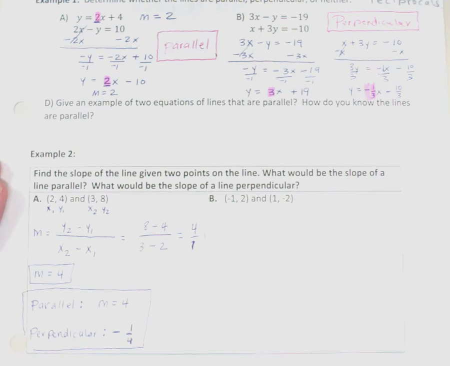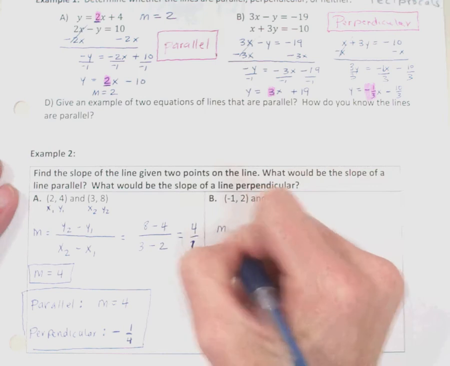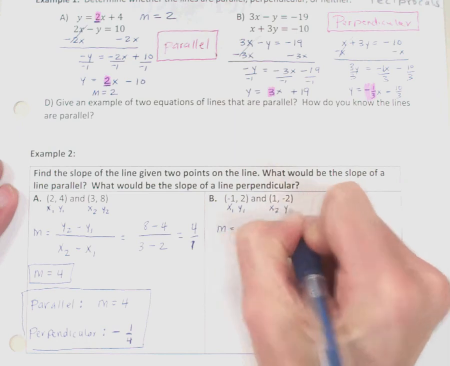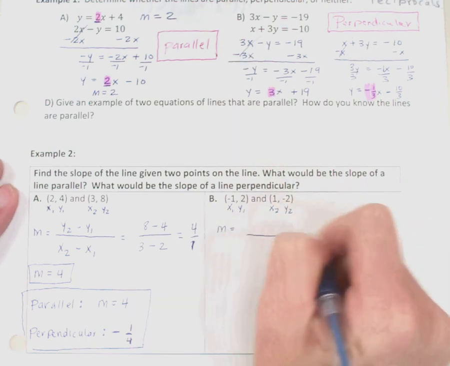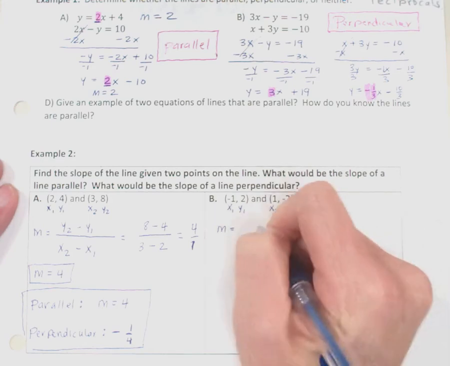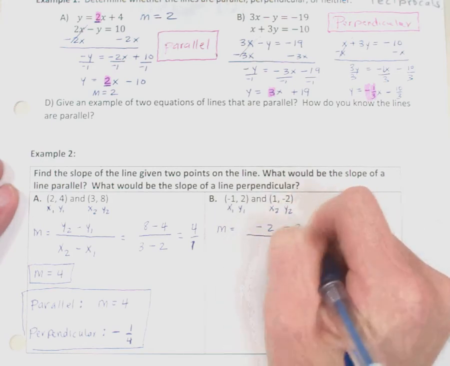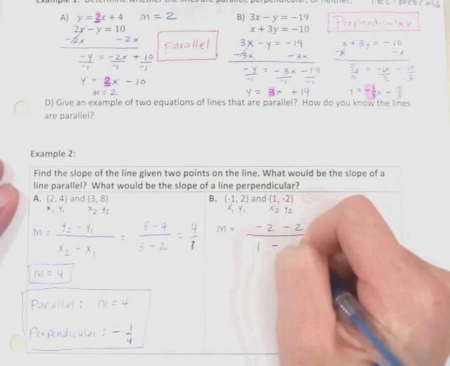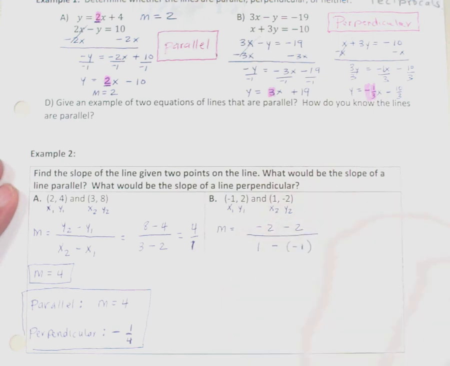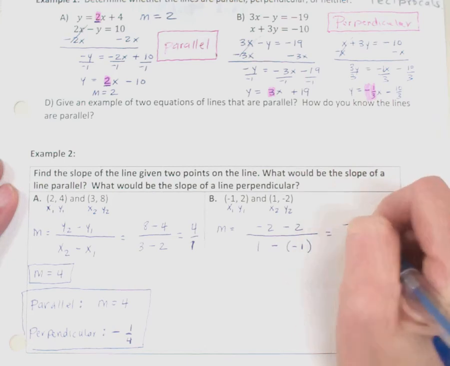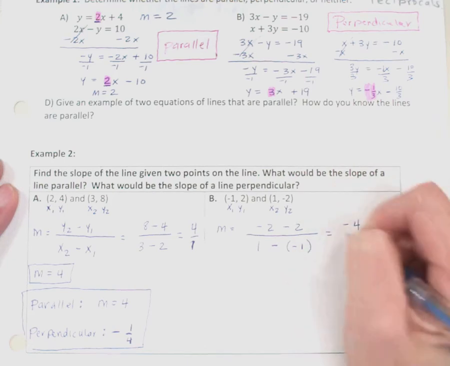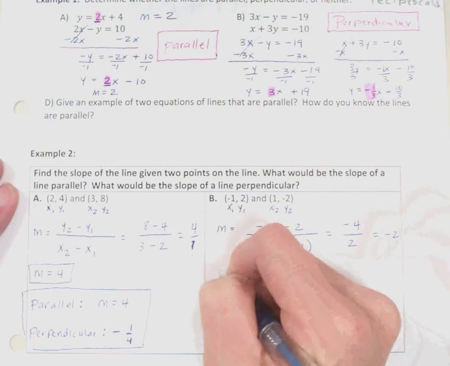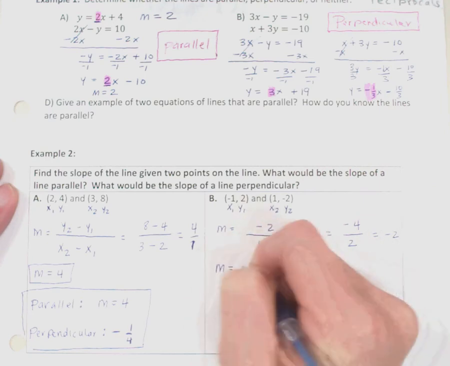Okay, letter B. I first need to find the slope of the line. If it's helpful to you, label your points x1, y1, x2, and y2. Find the slope. y2 minus y1, I have negative 2 minus 2. x2 minus x1, x2 is 1, minus x sub 1 is negative 1. Negative 2 minus 2 is negative 4. 1 minus negative 1 is a positive 2. So I have a slope of negative 2. Okay, so the slope of the line, given the 2 points, is negative 2.